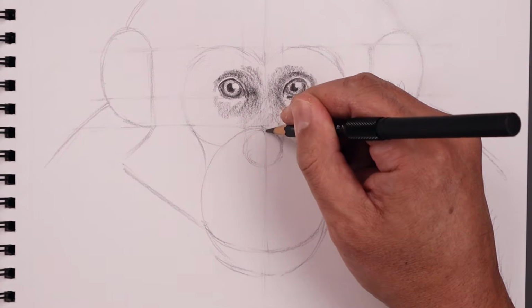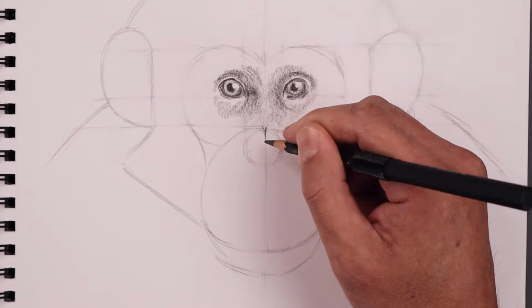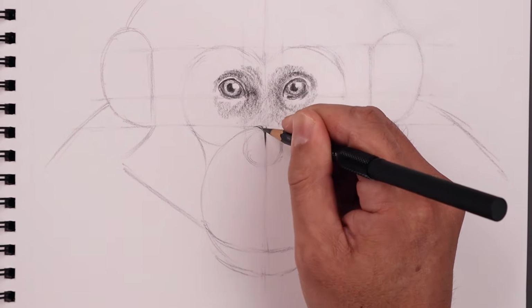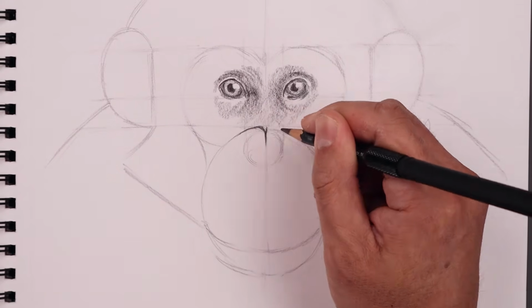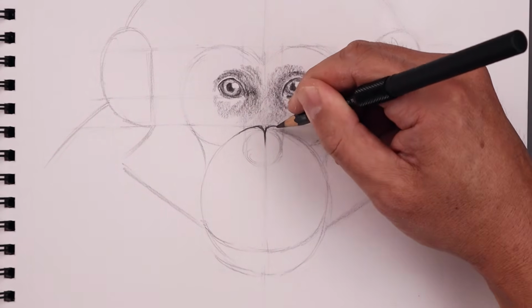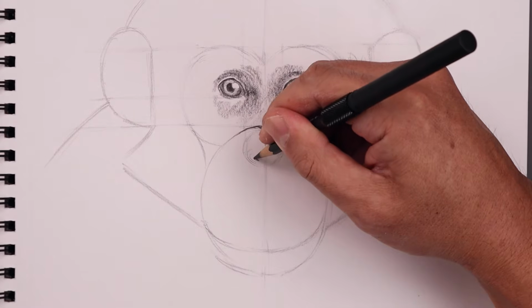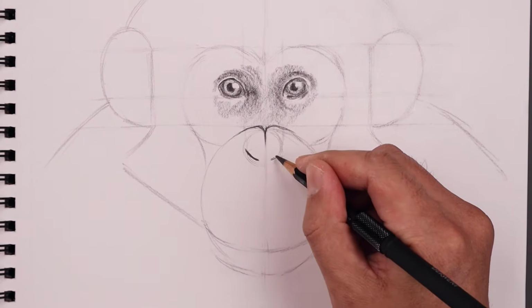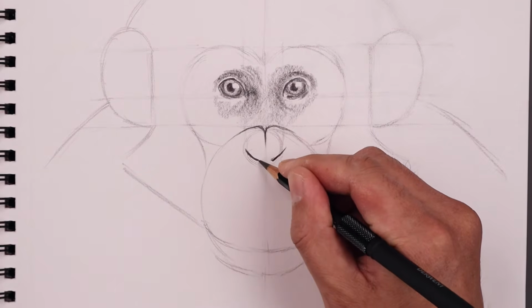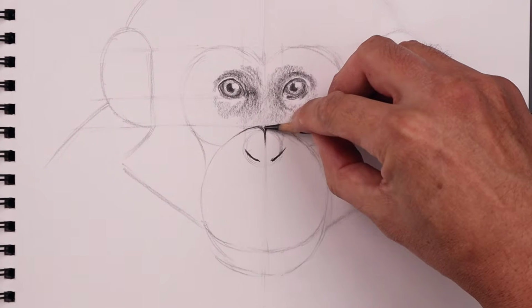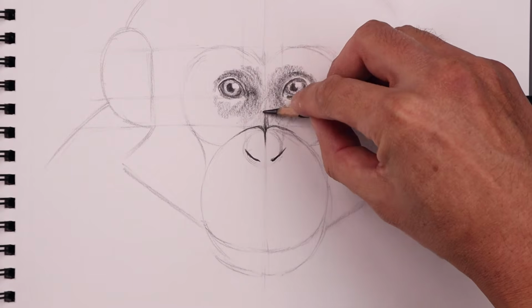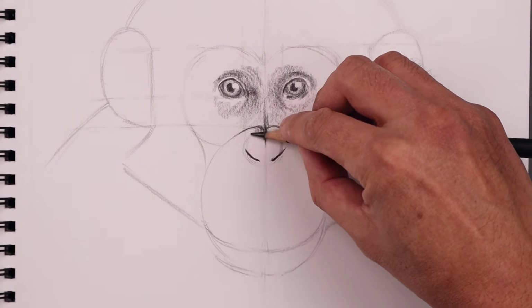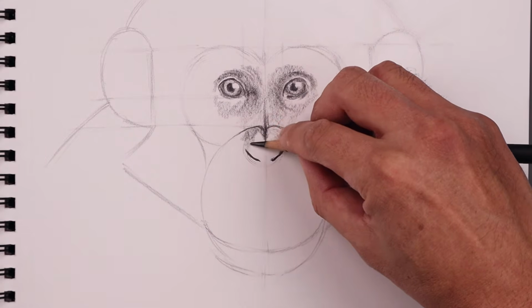Now from here, I'm going to move down and start adding some shape and detail to the nose. Start with that center seam, and just bend this around the side of the muzzle. Now we're just adding some shading around the nose.